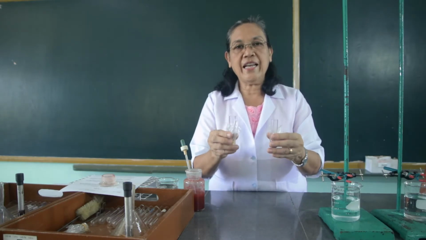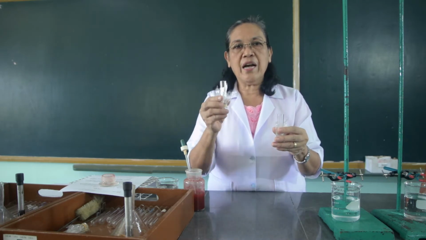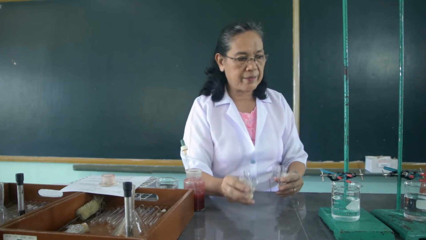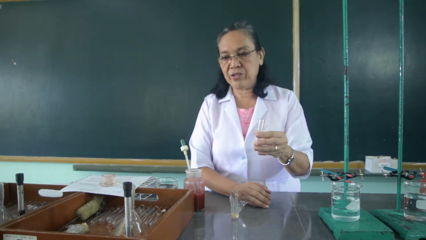These are the dialysis tubes in which we are going to place ferric hydroxide into this dialysis tube, and on the other dialysis tube we are going to place potassium chromate. We will put 4 ml of its reagent.